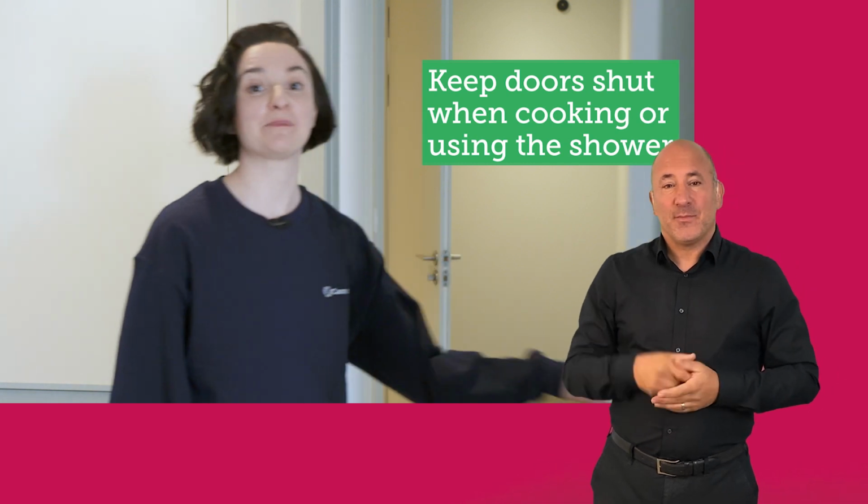When you're cooking, it's best to keep the door shut. And do the same in the bathroom, because these are the rooms where most of the steam occurs, so you want to stop the steam from escaping into the other rooms.